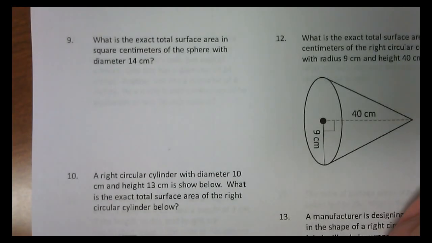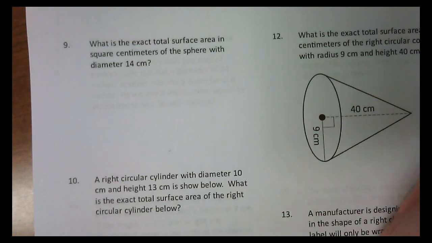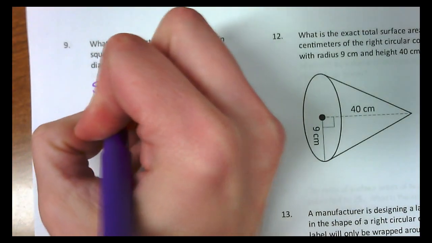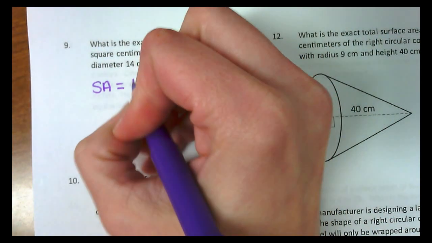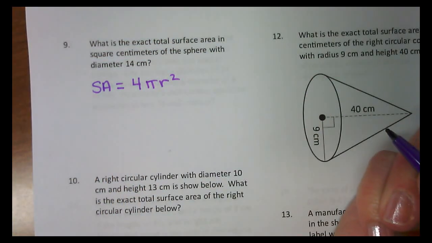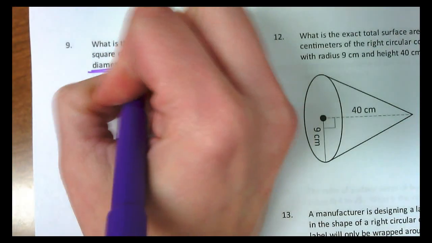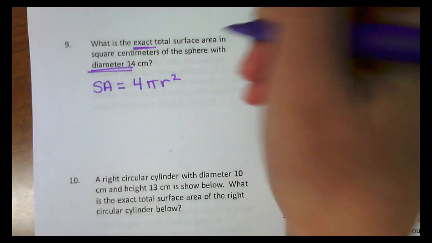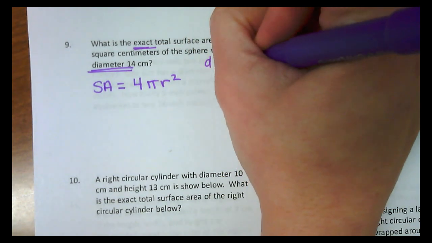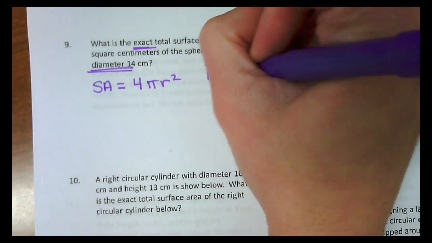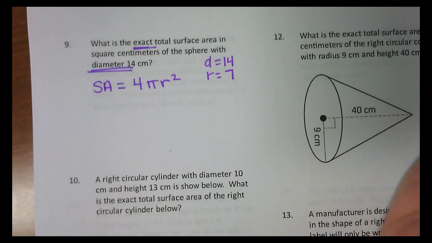What is the exact total surface area in square centimeters of a sphere with a diameter of 14? So I look on my reference sheet under sphere, and I see that the formula is 4 pi r squared. Some important words here are diameter and exact. If my diameter is 14, I have to take half of that to get my radius.